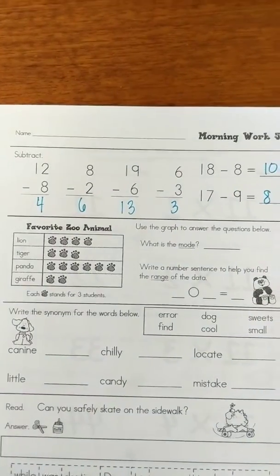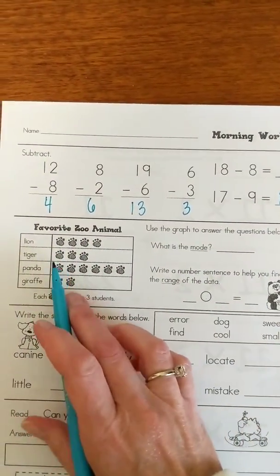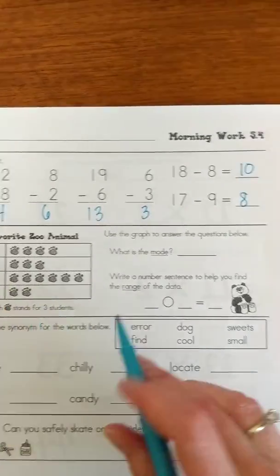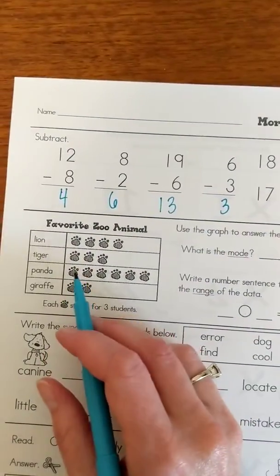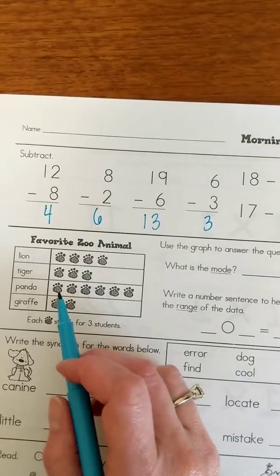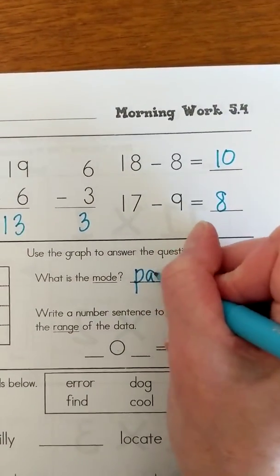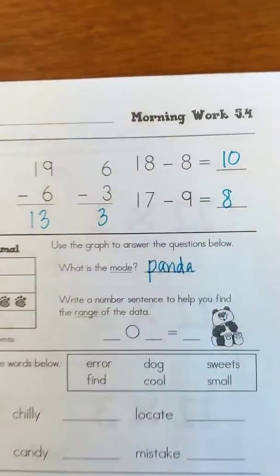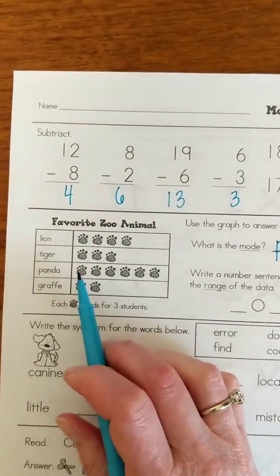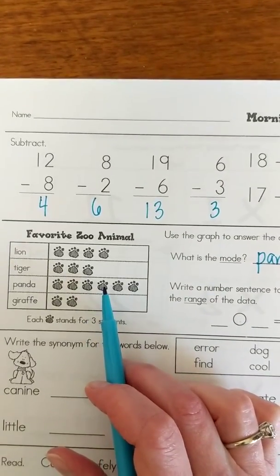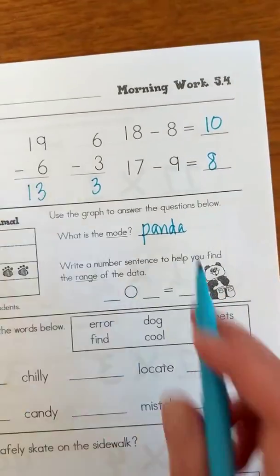Okay, now again, the mode is which one shows up the most. So I look at which one has the most paw prints, and oh, it's the panda. And I can count by threes to figure out how many the panda has. But right now, we're going to say that the panda is the mode. And the panda has 3, 6, 9, 12, 15, 18. But we can just write panda for the mode.